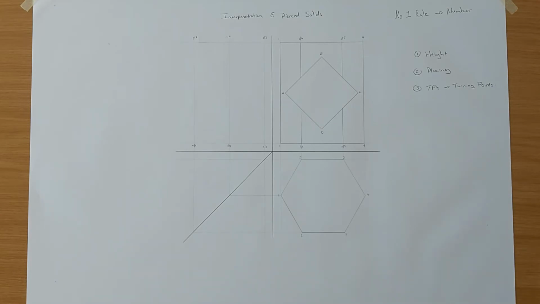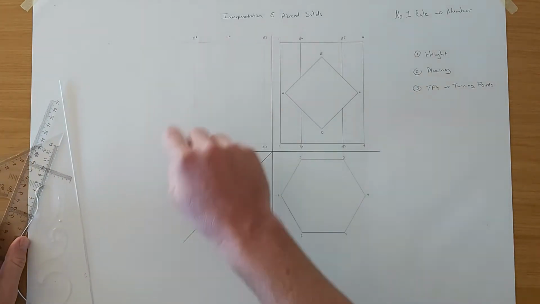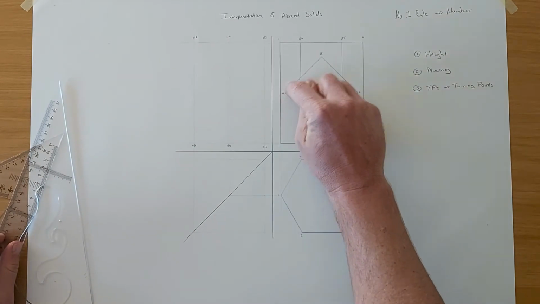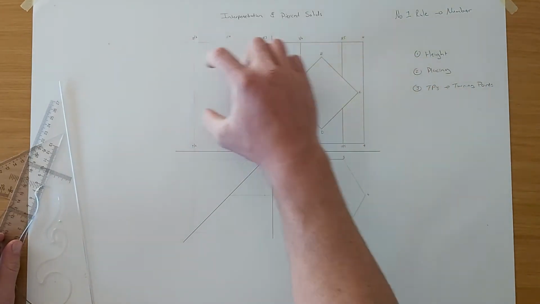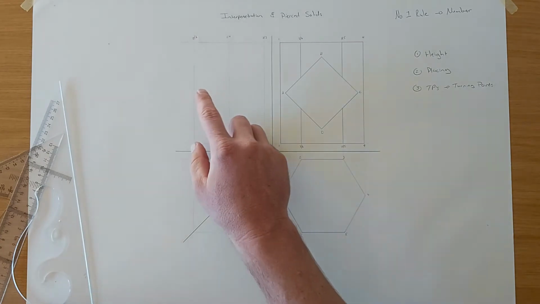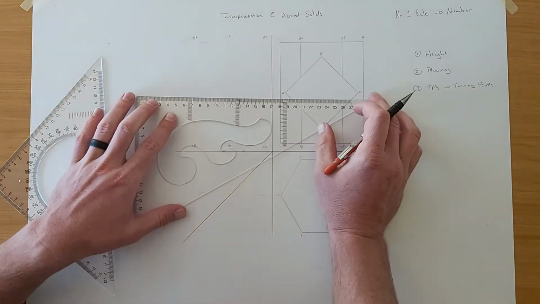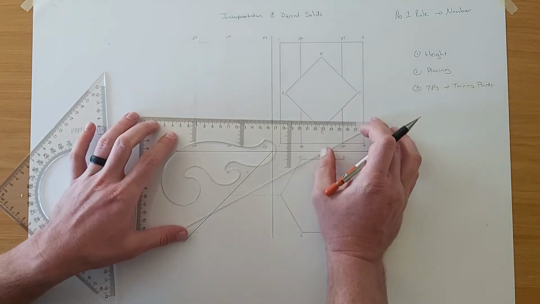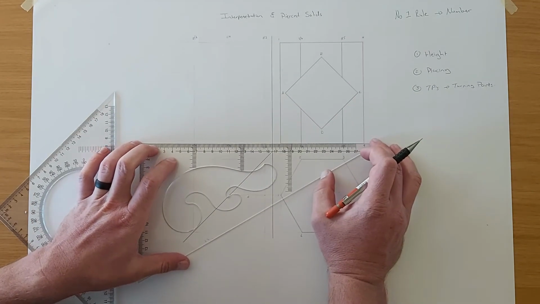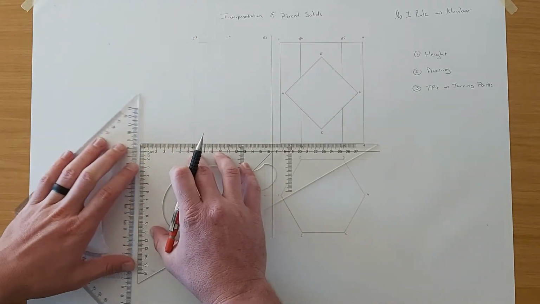First step will be height. How am I going to determine the height? What is the height all about? I basically want to know where on my right view my penetration points A, B, C, and D will be situated. So I'm going to start with the height. I'm going to project over A, B, C, and D to my right view, so I can determine my penetration points.